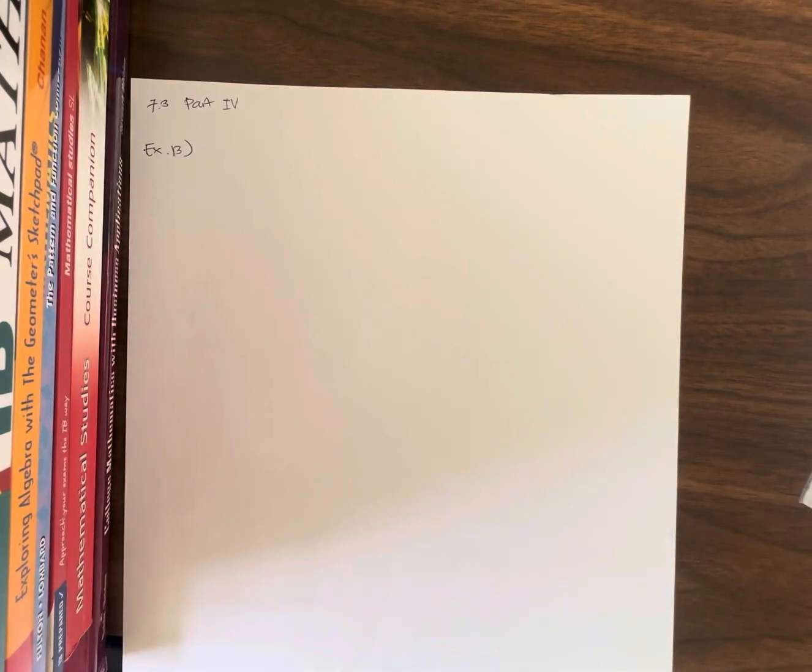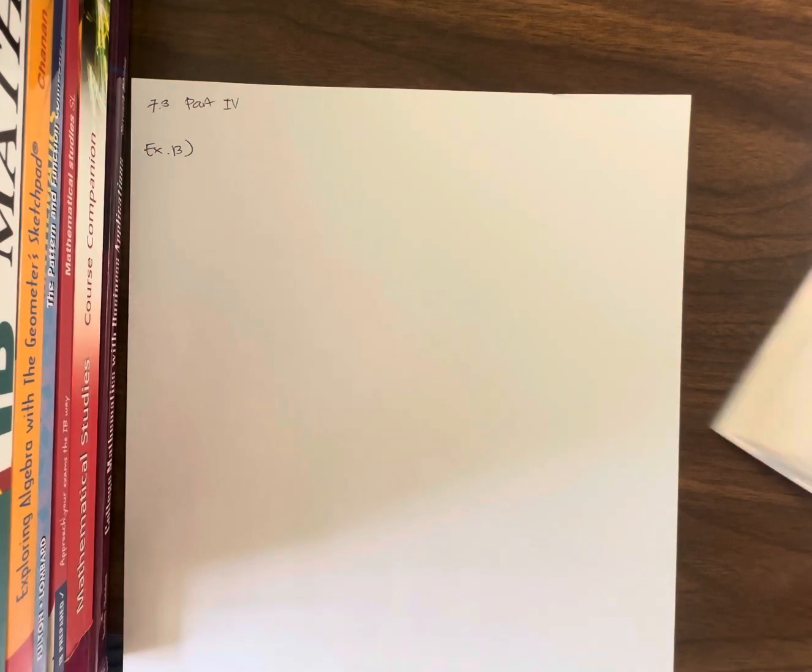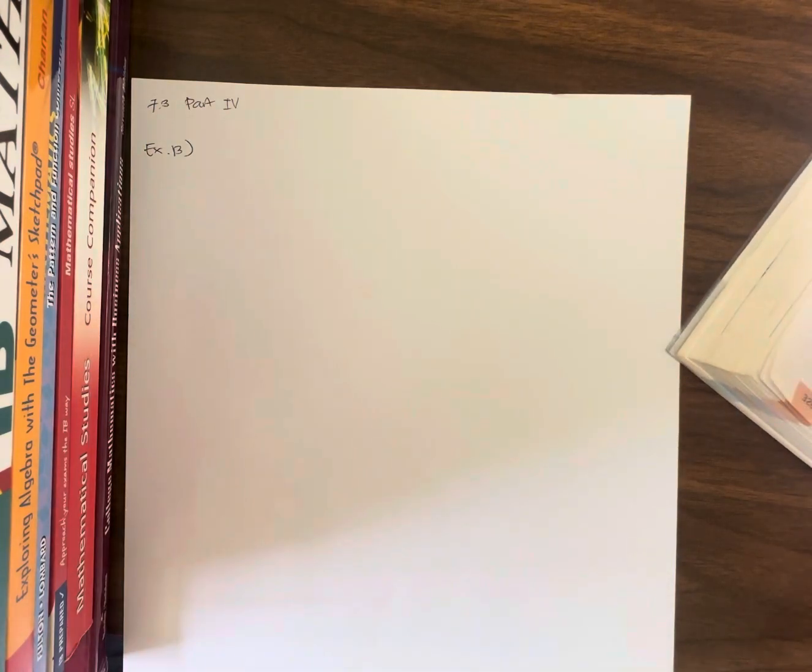Okay, welcome back. This is now part 4 for chapter 7.3. We will proceed straight on to example 13, and this is still under the topic of independent events.